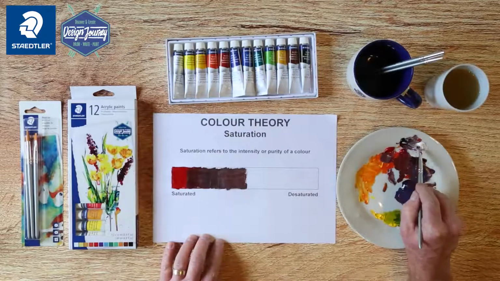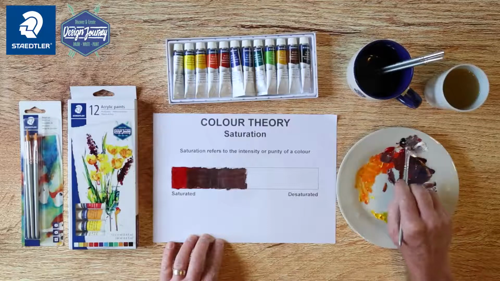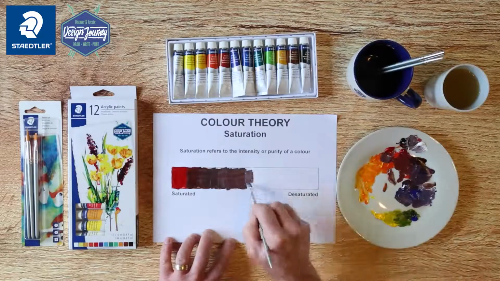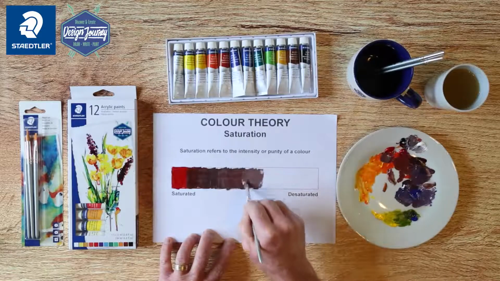Mix each of the colors in your paint box. Your color charts will become your friends when you need to mix specific colors.